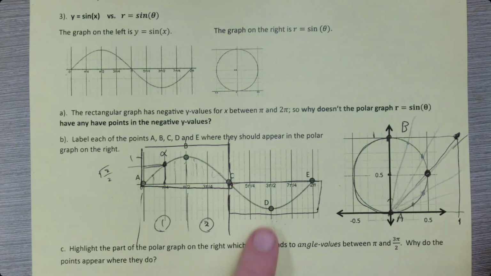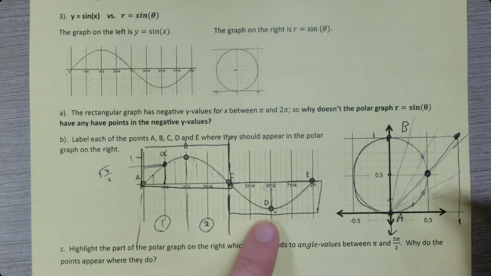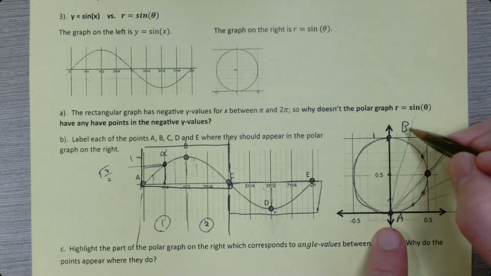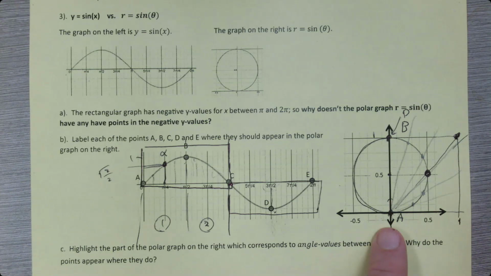Let's imagine it. Let's start with point D. So if I'm at an angle of 3 pi over 2, I'm facing downwards. But I'm going to travel a distance of negative 1. So if I'm facing down and I go a distance of negative 1, that takes me in the opposite direction. So D is right back up here. It's at the same place that B was. And so that's a clue about why we're not actually plotting anything down here.